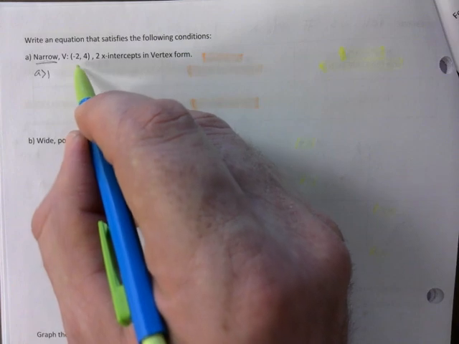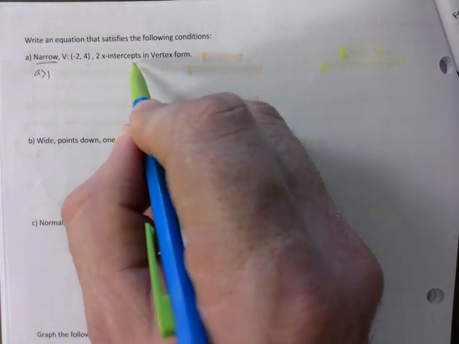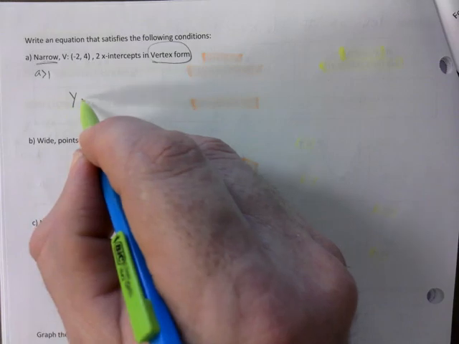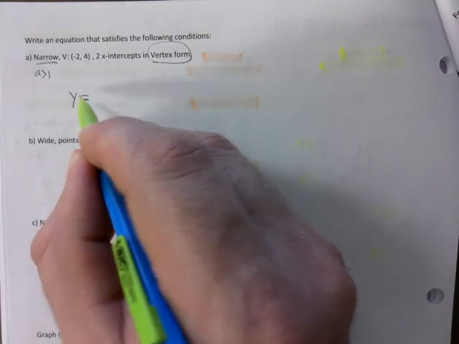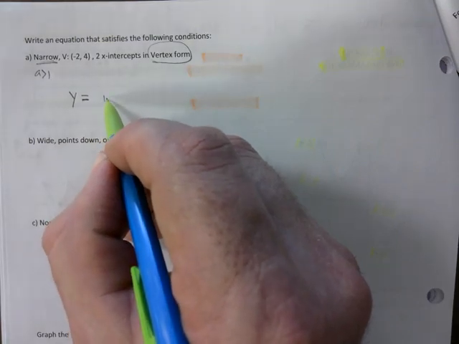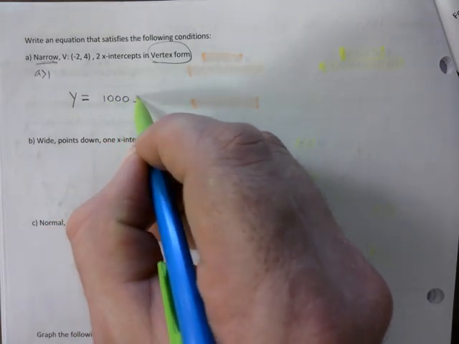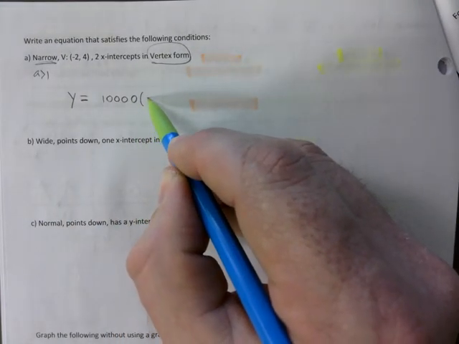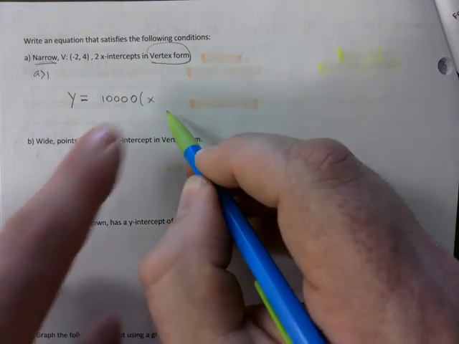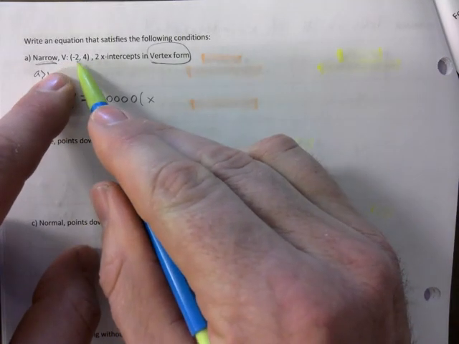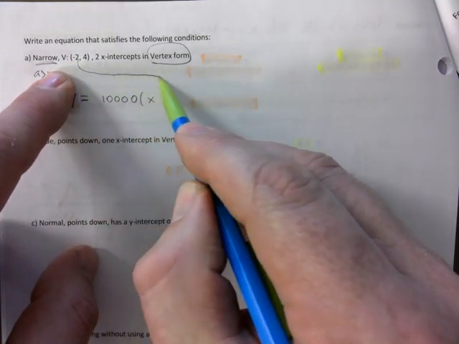So, okay, vertex form, 2 x-intercepts, and obviously it does tell you vertex form, but just in case you didn't know. So I'm going to start this up. I'm going to go y is equal to, if it's narrow, something bigger than 1. So something slightly bigger than 1, okay? There you go. That'll do it. And then it's x. I have given the vertex, correct? If I take that, that's h.